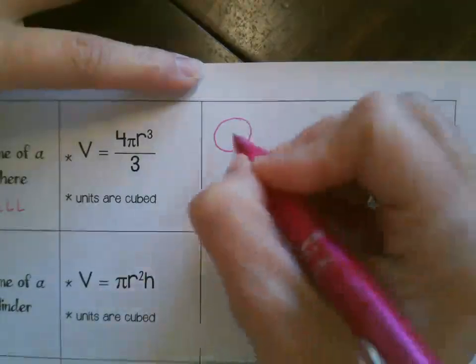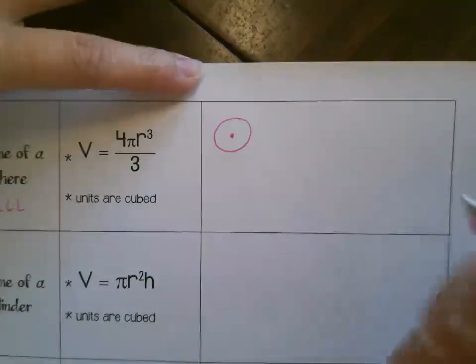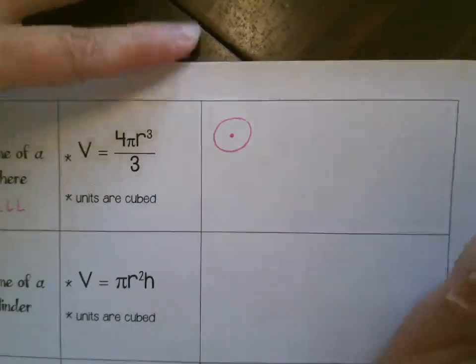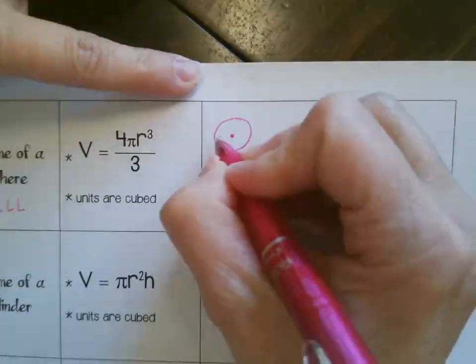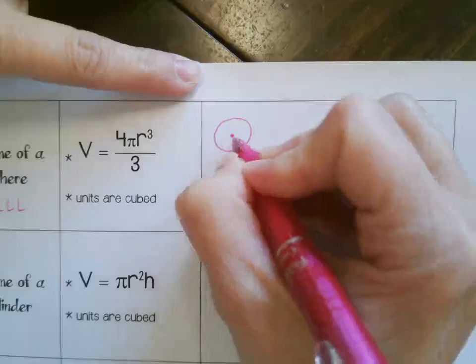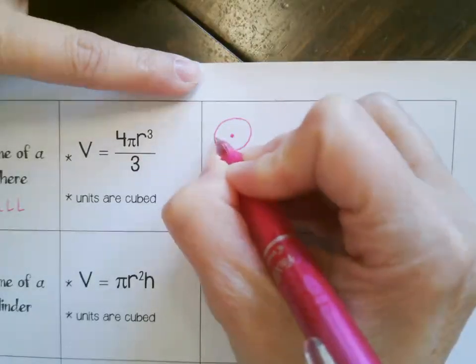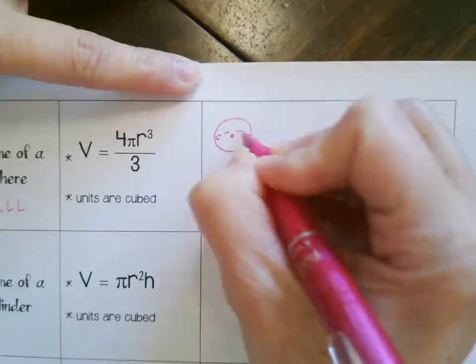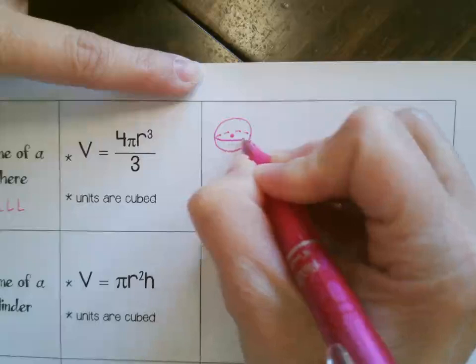It's 3-dimensional, so I'm going to mark the center. That's the absolute center of our orange. I'm going to make it look 3-dimensional here if I can.